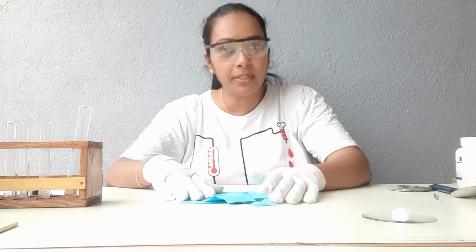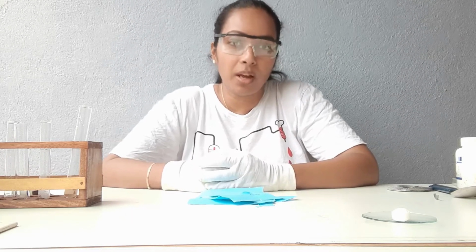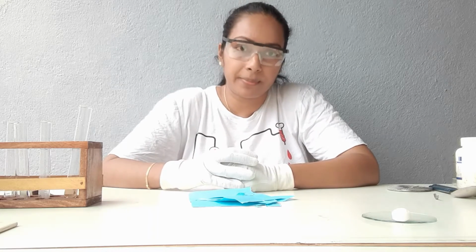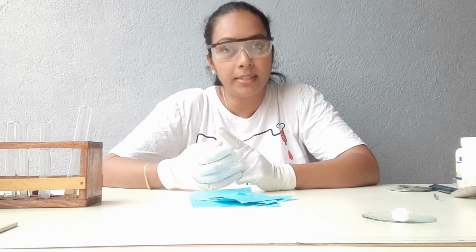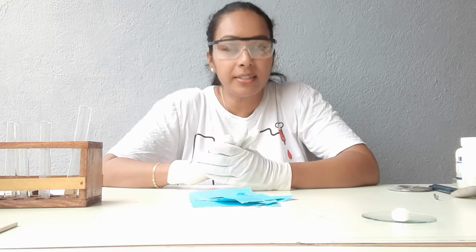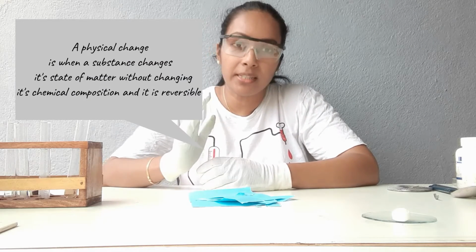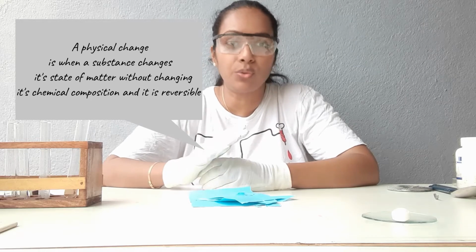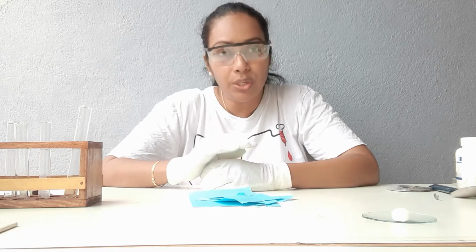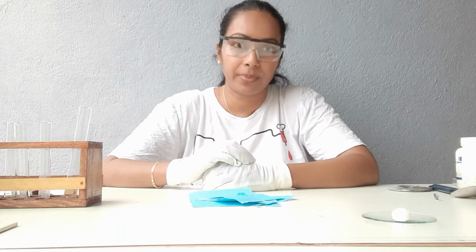So what actually happens in a physical change? You know, all the matter around us, we find in three different physical states. Those are solids, liquids and gases. So in a physical change, what actually happens is changing these states from one state to another, which is reversible. So a new product will not get created in a physical change.